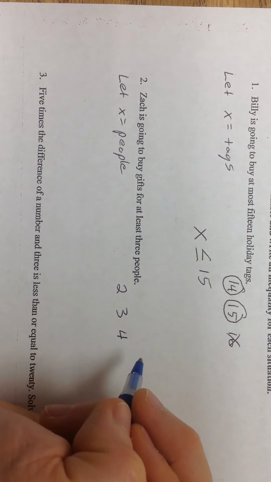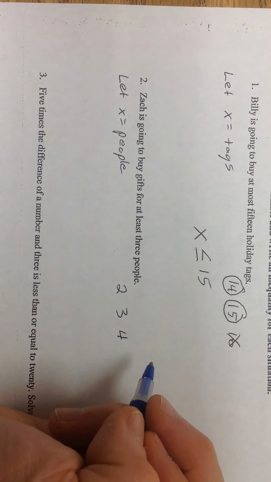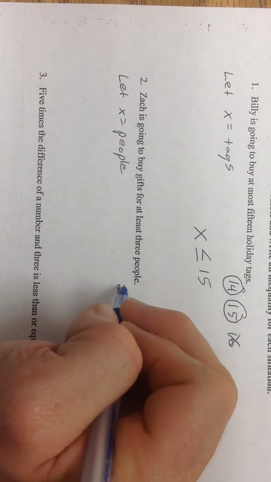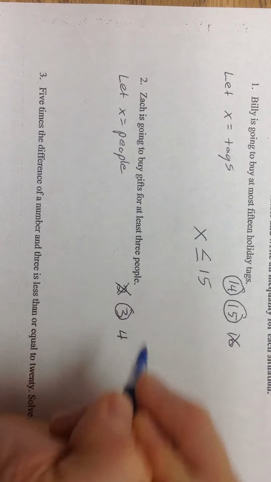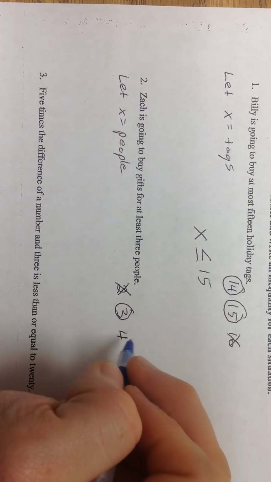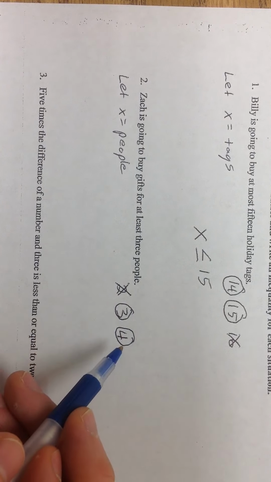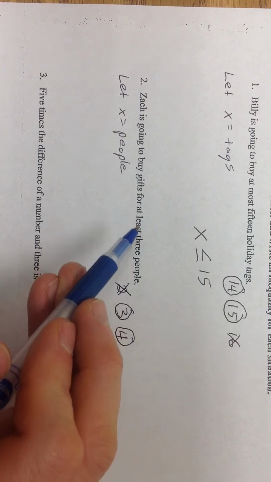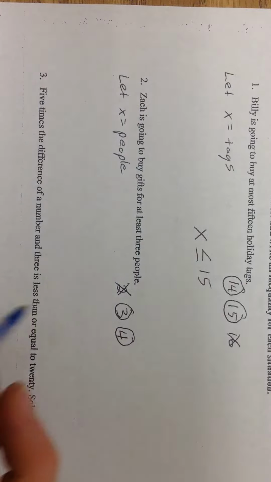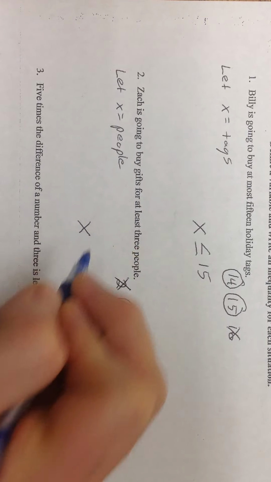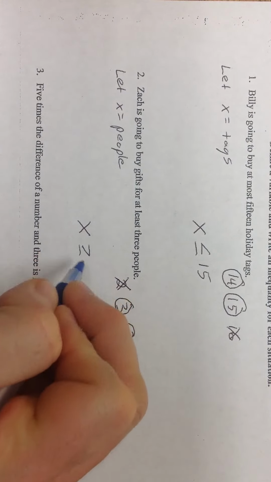So if Zach is going to buy gifts for at least 3 people, that's kind of telling me that 3 is the minimum number that he's going with. So he's not only going to buy them for 2, that wouldn't be high enough. He could buy them for 3 exactly, or if he's feeling really generous, maybe he'll buy them for 4 or 5 or 6, but it's going to be numbers that are larger than 3. 3 is the minimum. When it says at least 3 people, that's our lowest point, but it could be higher. So when we write this, it's going to be x is greater than or equal to 3.